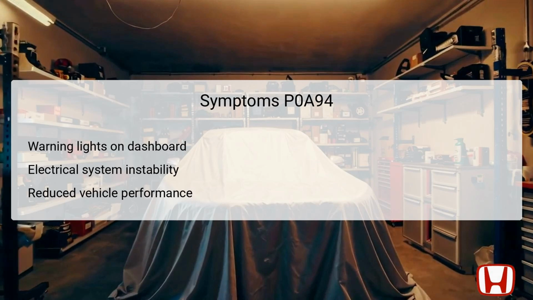When DTC P0A94 is present, the vehicle exhibits several symptoms indicative of the underlying issue with the DC-DC converter. One common symptom includes warning lights illuminating on the dashboard, particularly the check engine light, alerting the driver to a malfunction. Furthermore, there may be noticeable electrical system instability, which could manifest as erratic behavior in electronic components, such as lights flickering or unusual sounds from the electrical system.